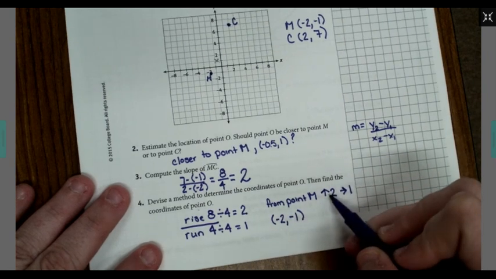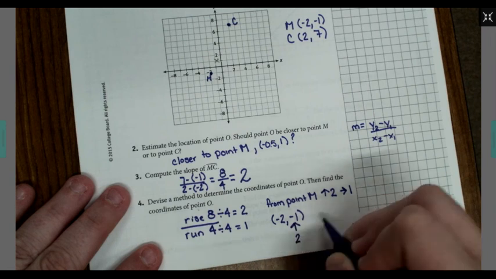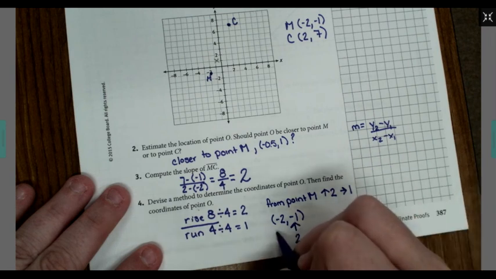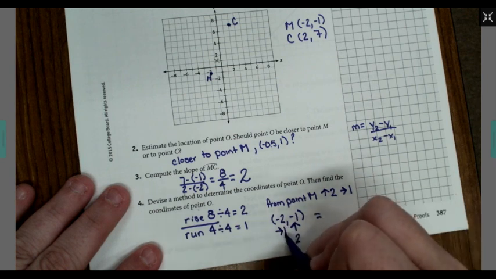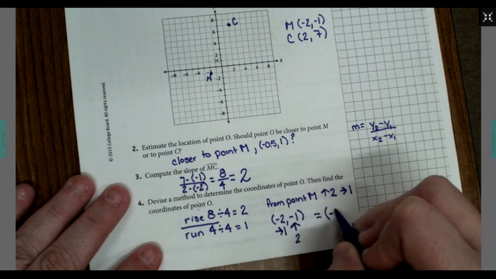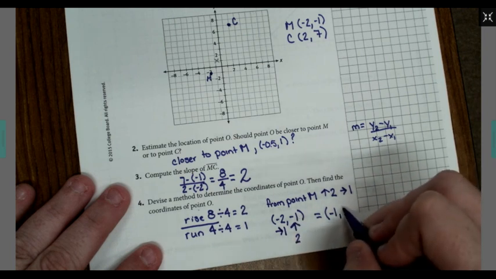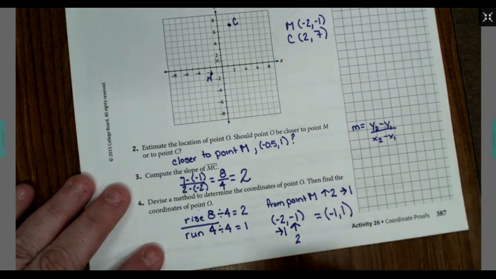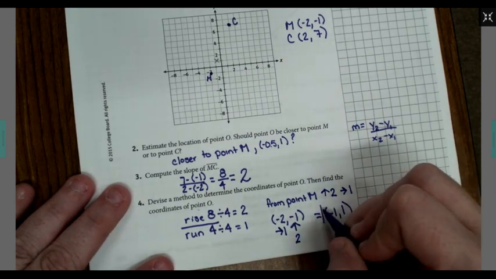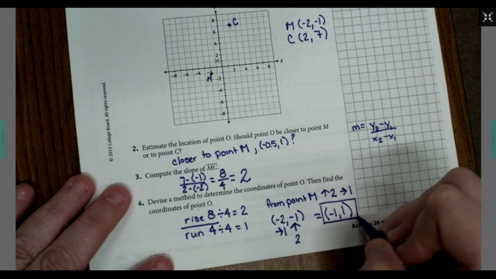Now remember, this up 2 is this number. And this right 1 is my x value, right? -2 plus 1 is -1. -1 plus 2 is +1. So my location for point O is -1, 1.